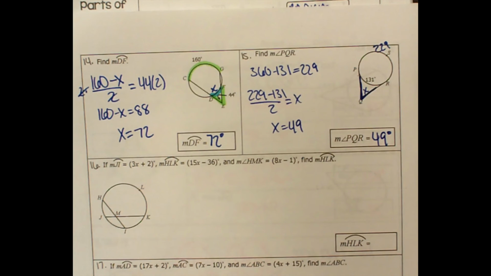The rest of them are just the same problems, but now it's involving algebra. If you have any questions on any others you missed, you need to be sure and ask.